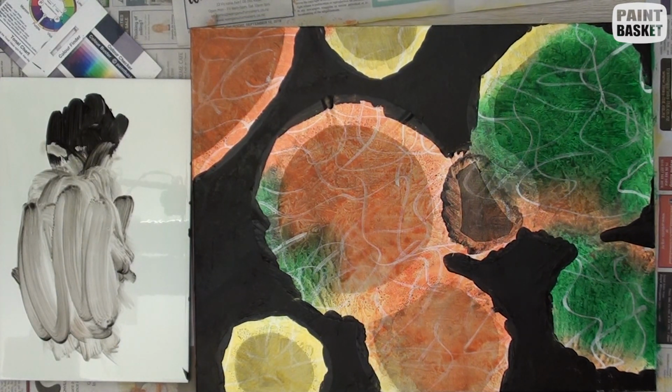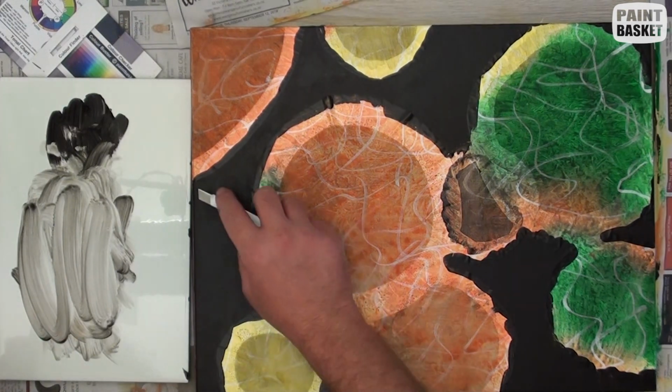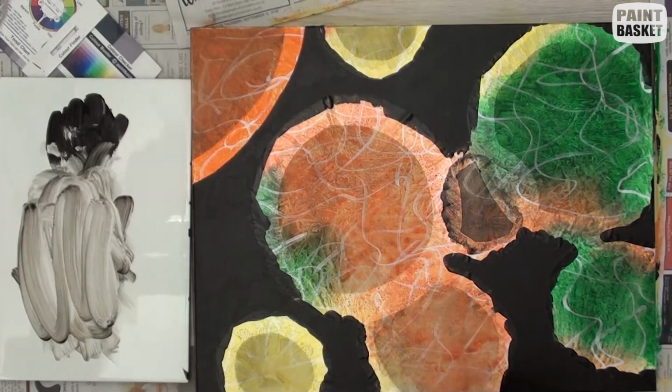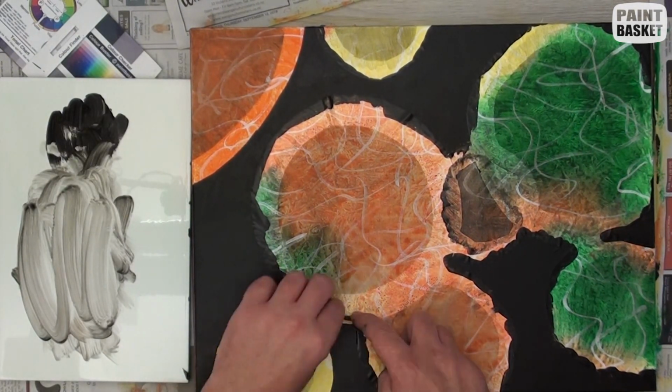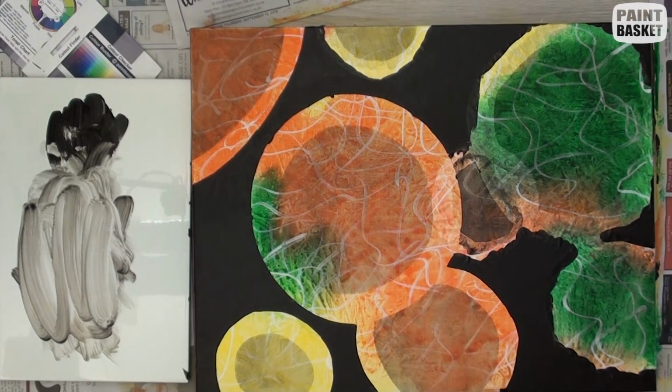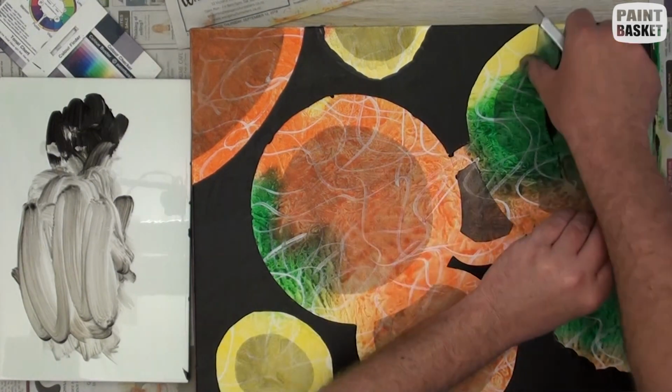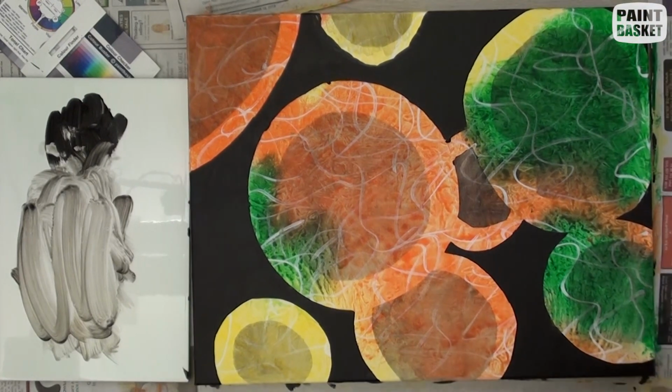Alrighty, that was fun. I'm going to dry that off with a hairdryer and then take off the tape so that there's no accidents between the dark and the light. Great, let's remove the mask and see what it looks like. So I'd still do it carefully in case there's still some wet paint. So now suddenly this paint that we've masked off looks all nice and vibrant.